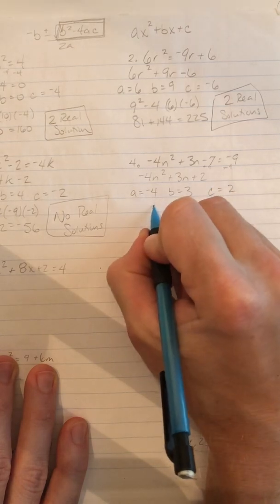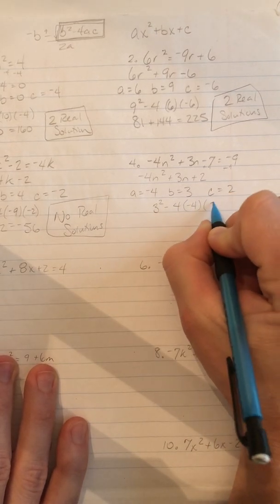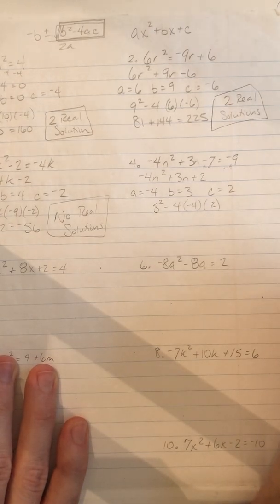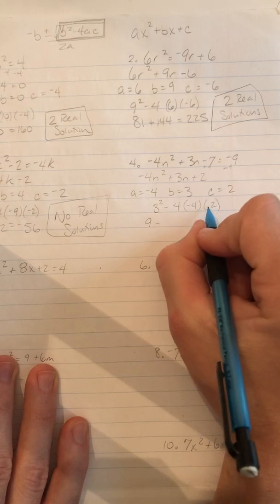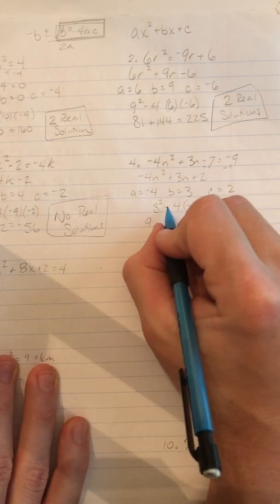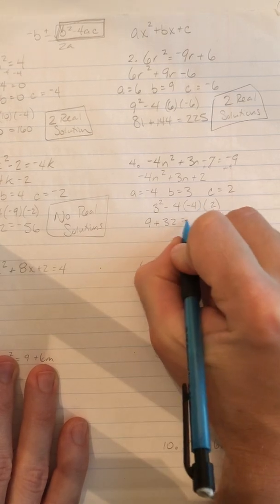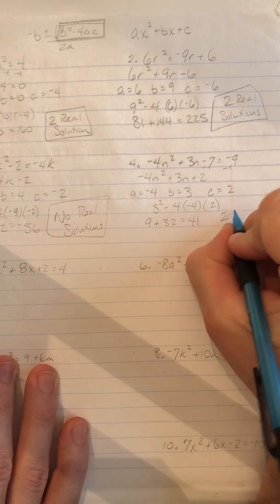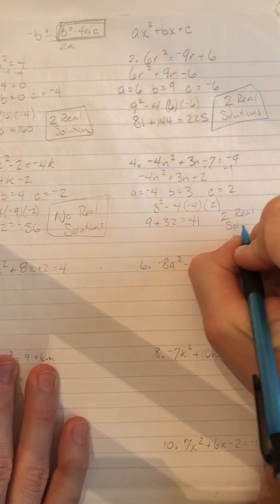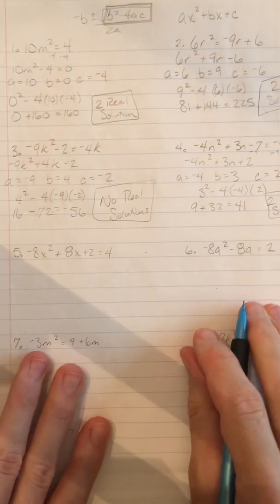So b squared, which is 3 squared, minus 4 times a, which is negative 4, times c, which is a positive 2. All right, so I get 9 minus negative 16 times 2, which is a positive 32 because a negative times a negative. So 9 plus 32 equals a positive 41. A positive number here tells me that I have two real solutions. Numero 5.